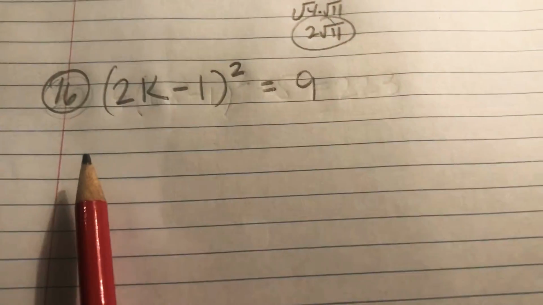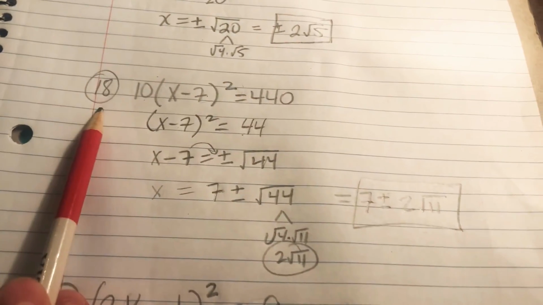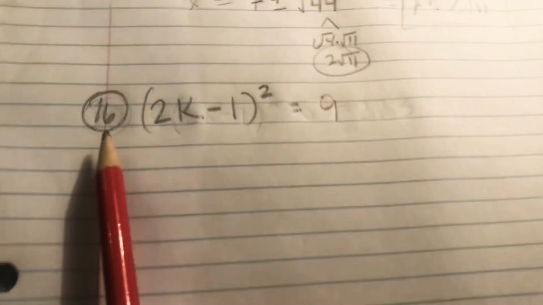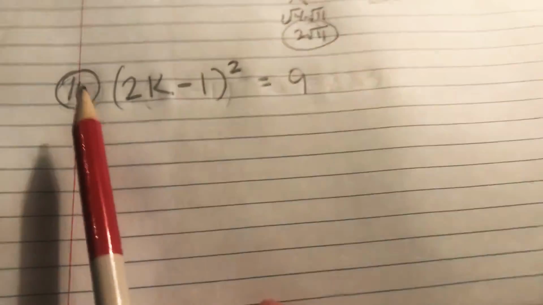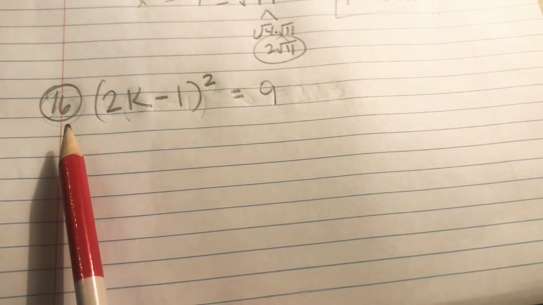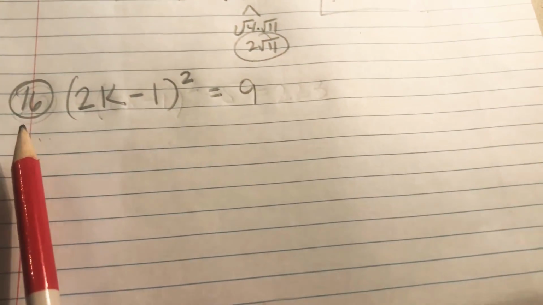And then this last one I'm going to do is number 16. Oh, the one before was 18. I kind of jumped around a little bit. This is number 16. And again, 17, 19, and 20, we'll talk about in class because that's more with fractions with the radicals.